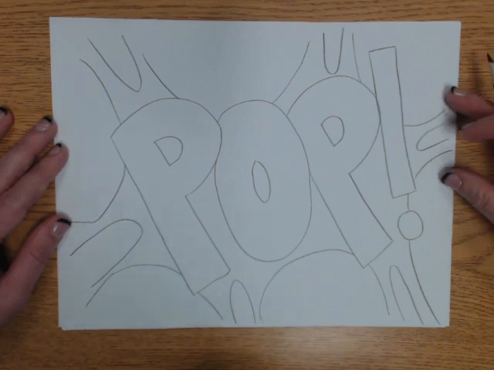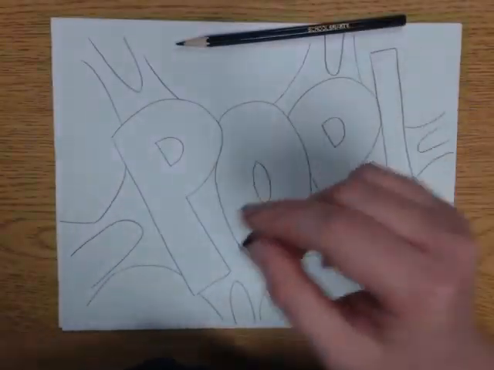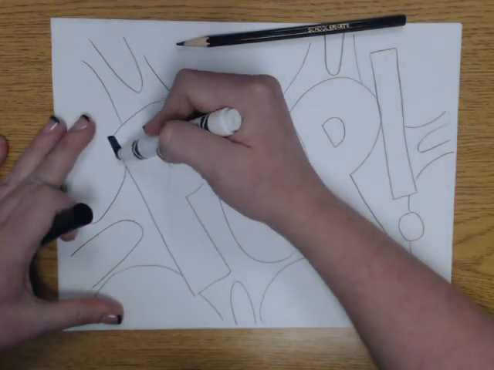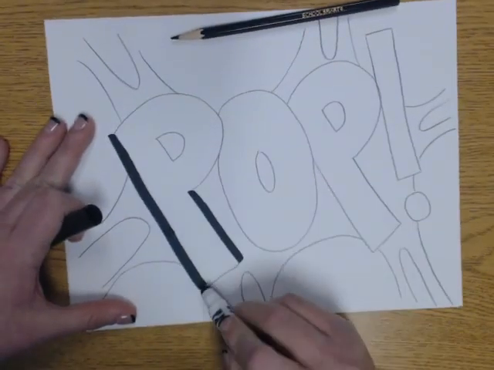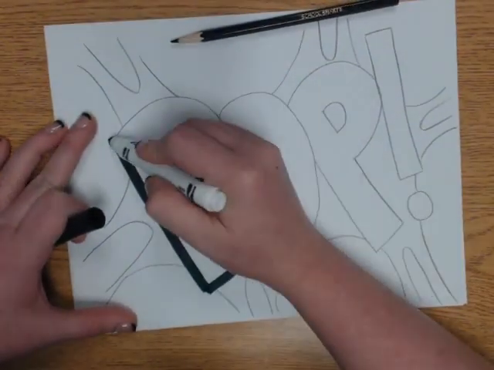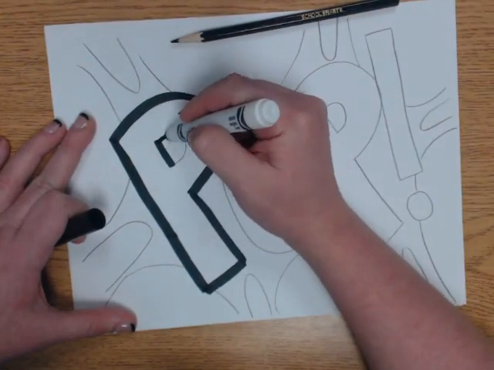Okay, when Roy Lichtenstein did these, he used bright colors. Most of the time he used primary colors, which are red, yellow, and blue. And you can do any colors that you want. If you want it to really look like his, then what you're going to do is take a marker. I've got a marker. And we're going to go around our letters and make the lines really thick and dark so that they stand out.